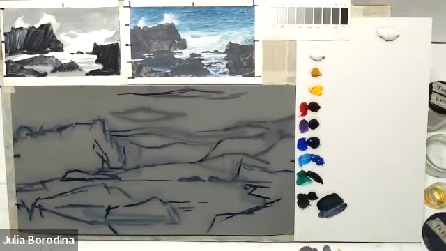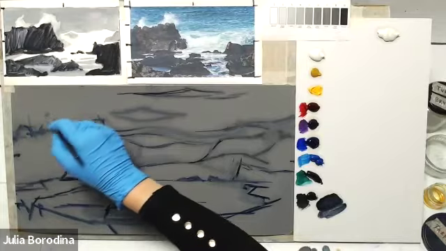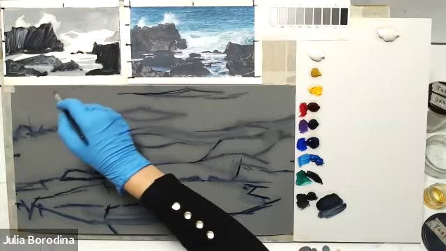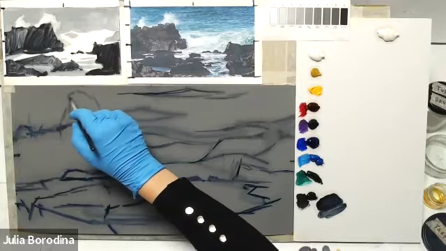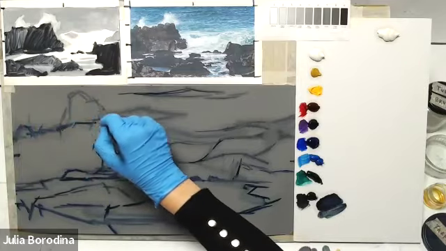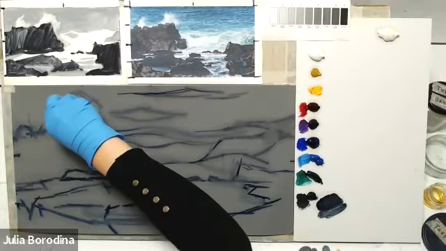And then finally, we have a lovely splash behind our rocks here. Okay. So big shape, approximate width of it. Okay, might even subdivide it into almost like petal or leaf shape.